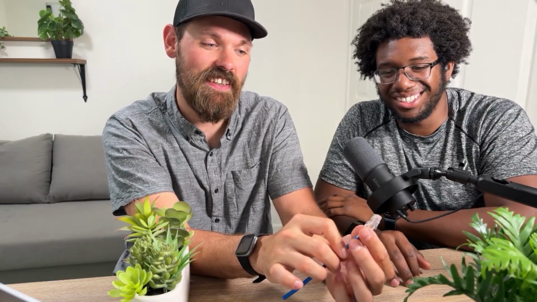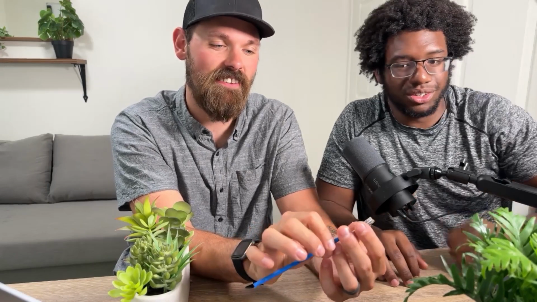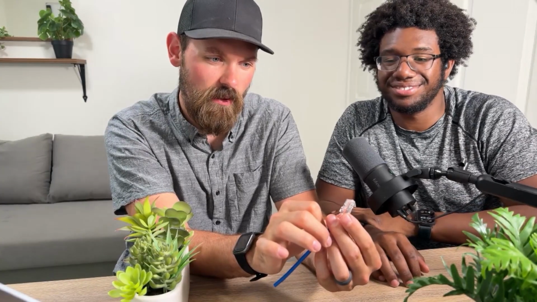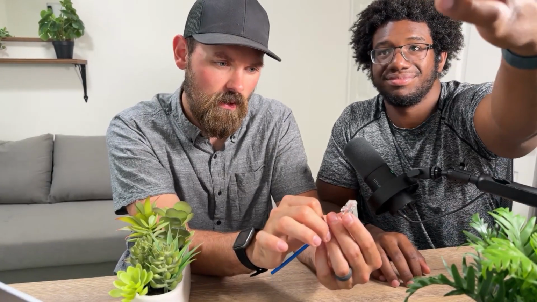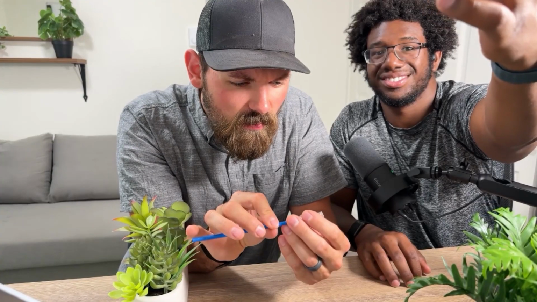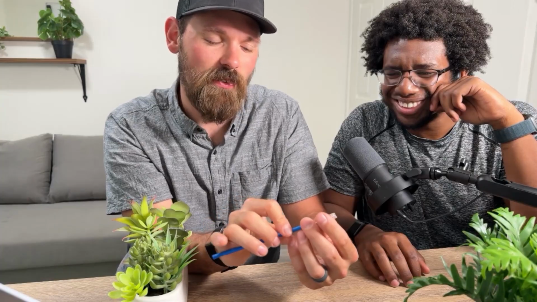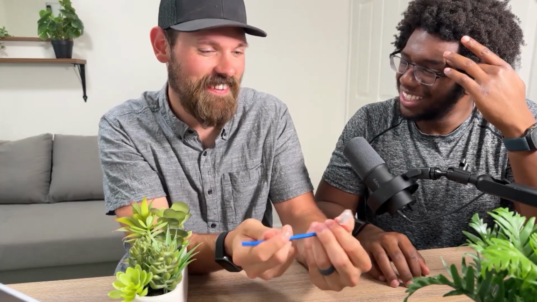Second issue is that the color coding seems to be a little off. We've got green, white, green, blue, blue, white, brown, orange, orange, white. What code is that? That's a very interesting code. I think that might be a different world code.